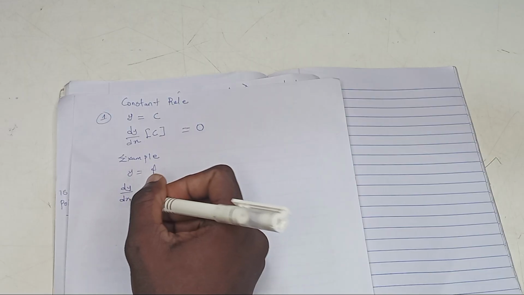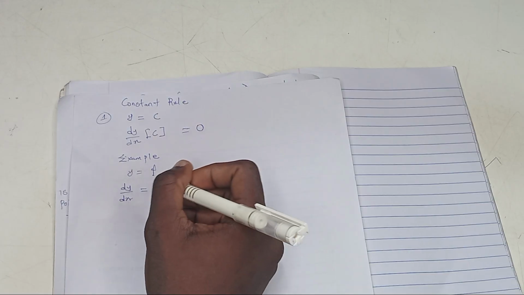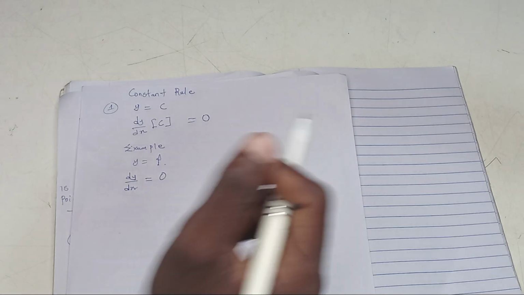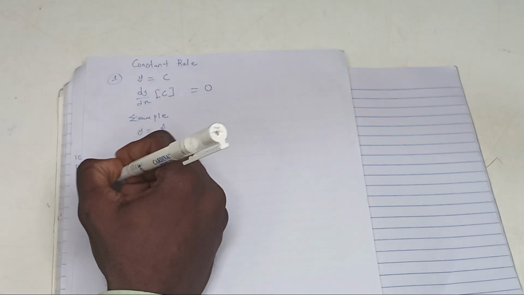Because in this place, there's nothing that is changing. Y is not changing as x is changing. There's no x in this function. Are you with me? So anything that is not x in this function is 0. I'll give you a clearer picture with the next example. Example 2.